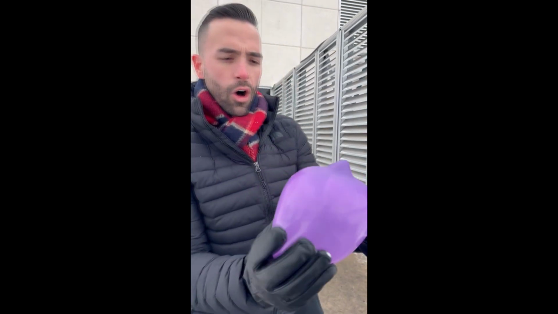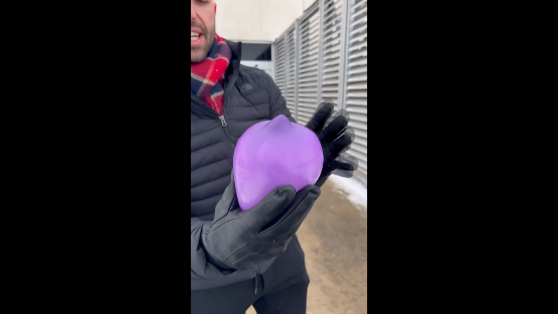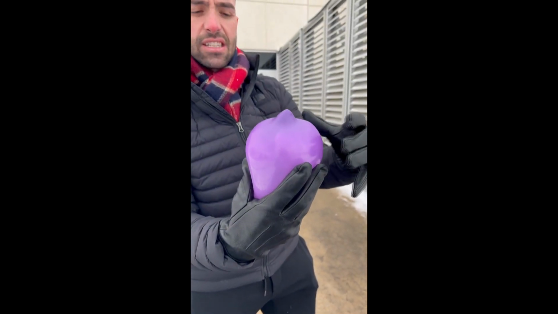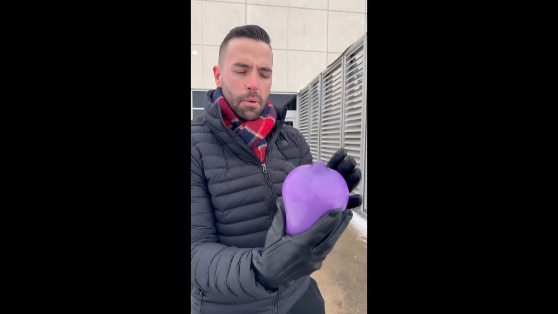All right, you guys, so after being outside in 20-degree weather for about 5 to 8 minutes, look how much the balloon has deflated already. You can see how it has deformed quite a bit here, again, as the Arctic air continues to press against the surface of the balloon. So the warm air inside is being compressed by the cold air on the outside. Remember, cold air is far more dense than the warm air.